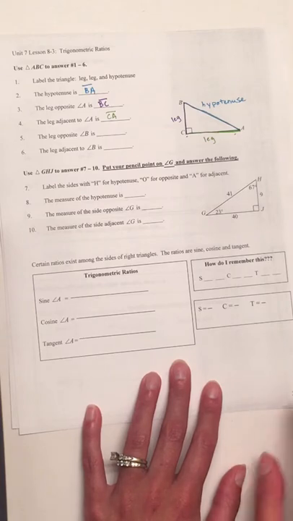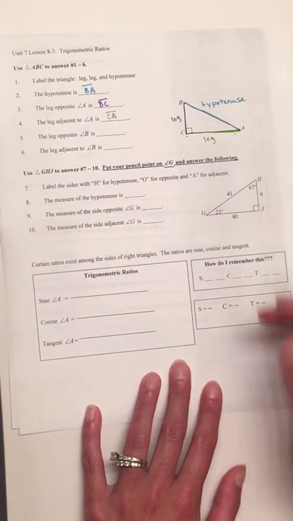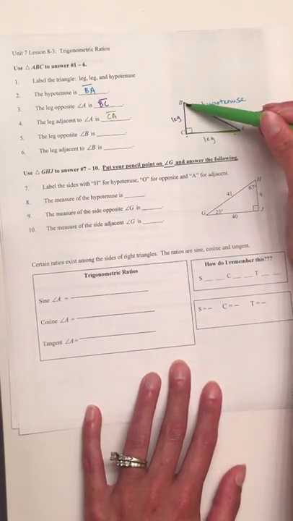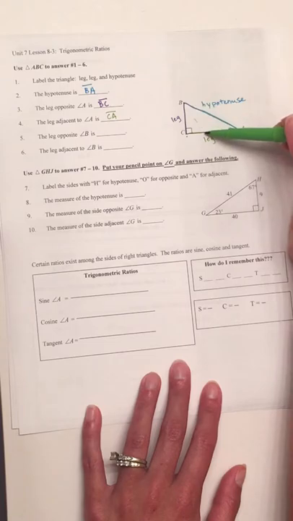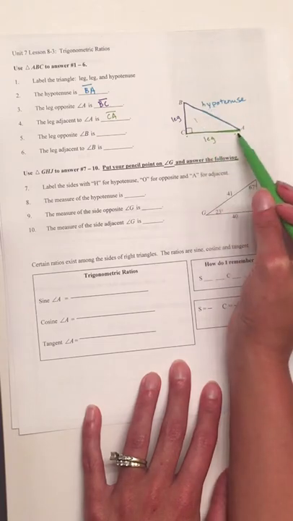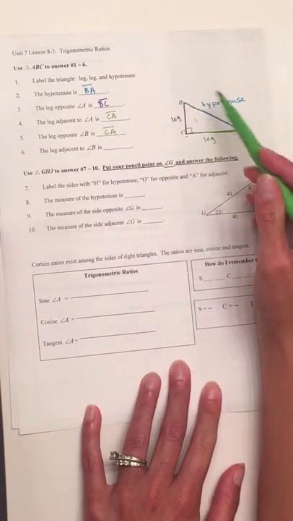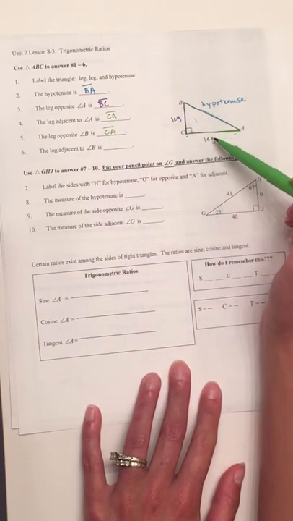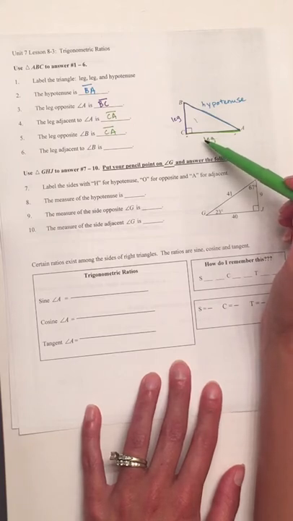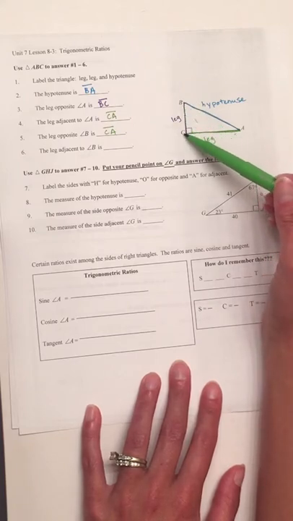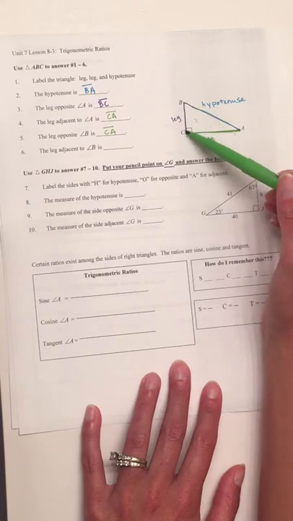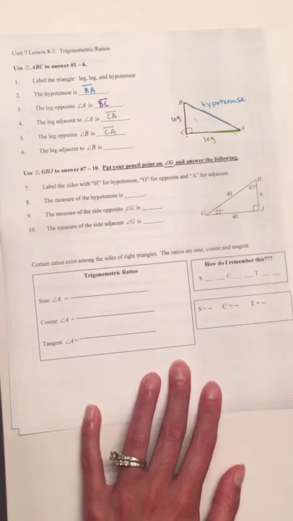The leg opposite angle B. So if I stand here at angle B, what is across from me? What side is across? Well, that's leg CA. So opposite of angle B, if that's my point of reference, across from me is CA. The leg that would be next to B, or that helps form angle B, would be right here. See how BC is adjacent? It's next door to B right here. So that would be leg BC.